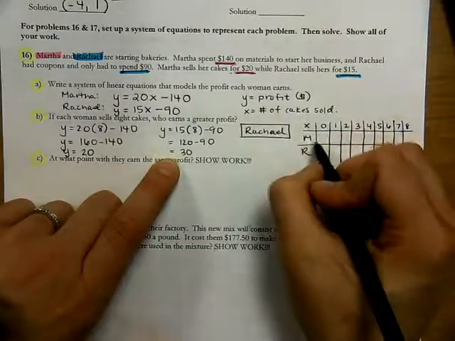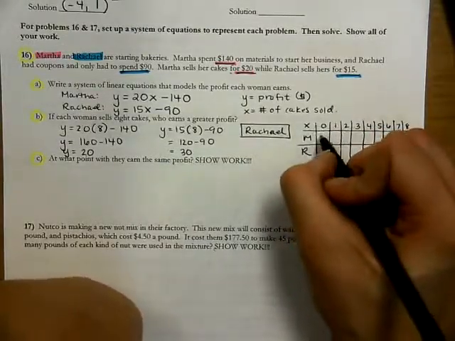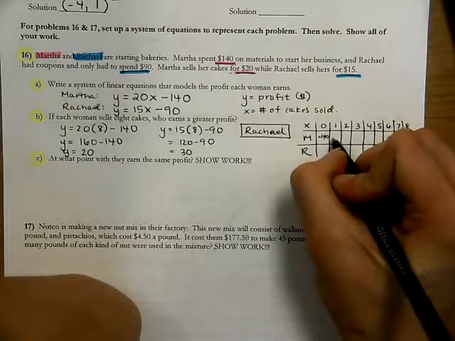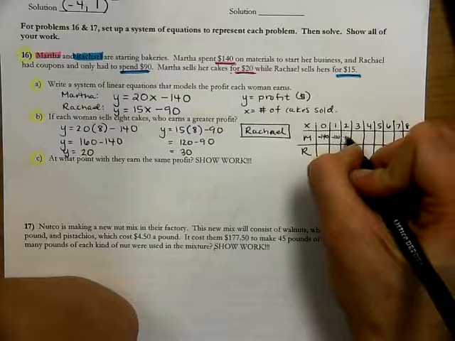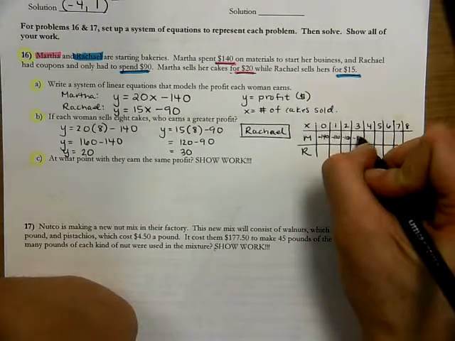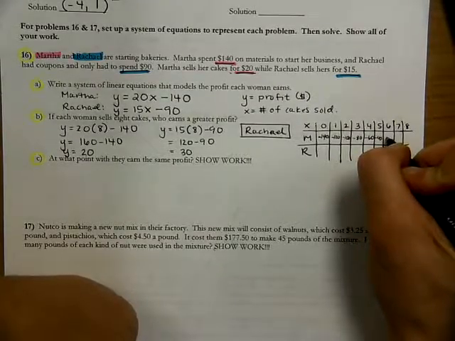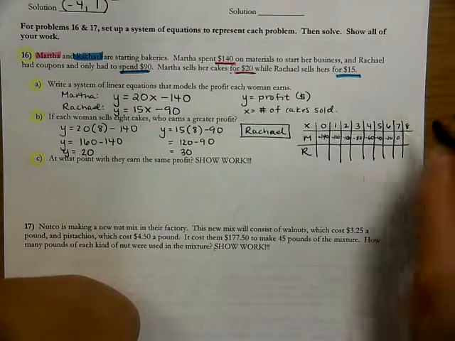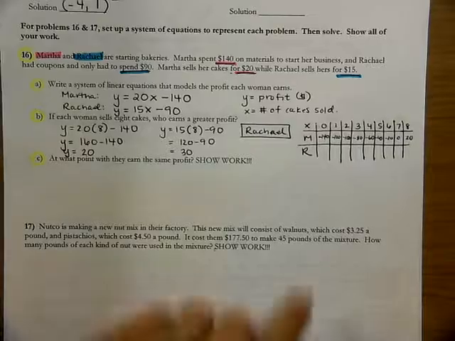We'll make a table. So Martha originally had no money, or had negative 140. After selling one cake, she'll have negative 120. After selling another one, negative 100, negative 80, negative 60, negative 40, negative 20. Now she broke even. And after 8, she now makes a profit.